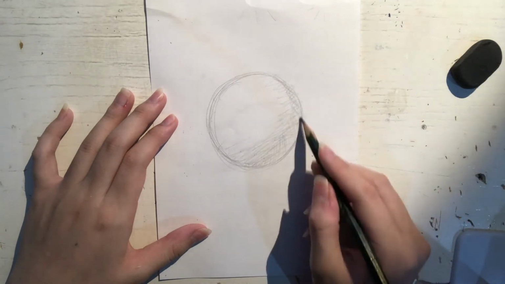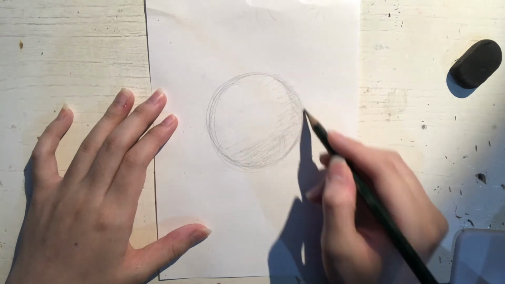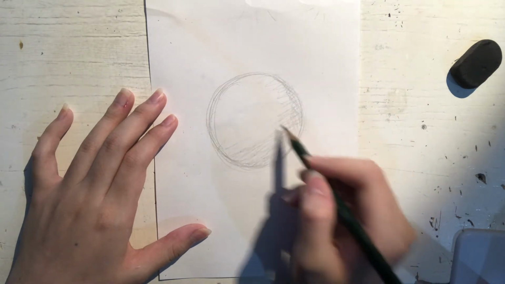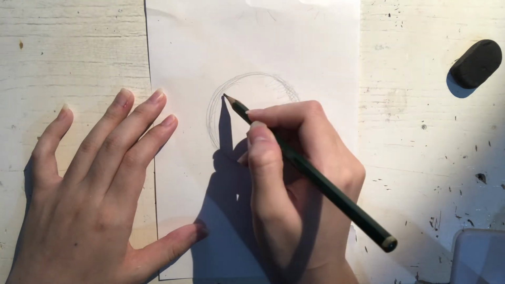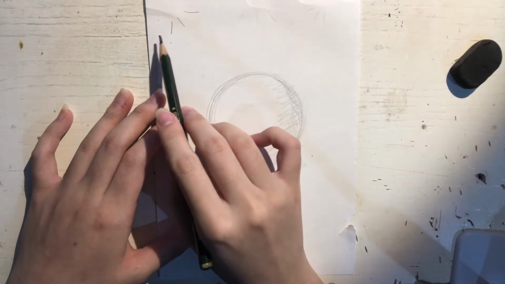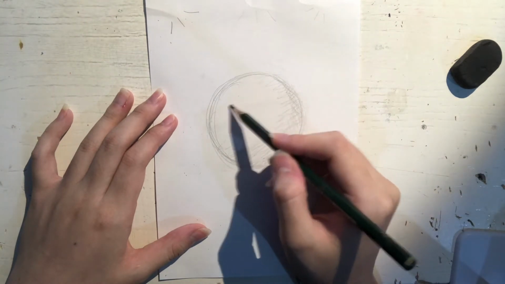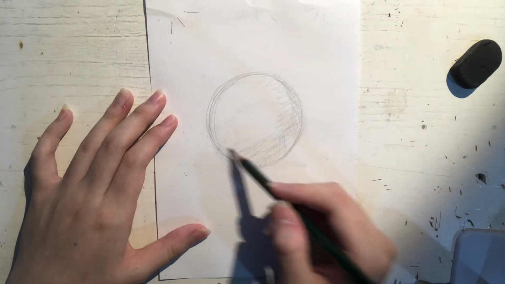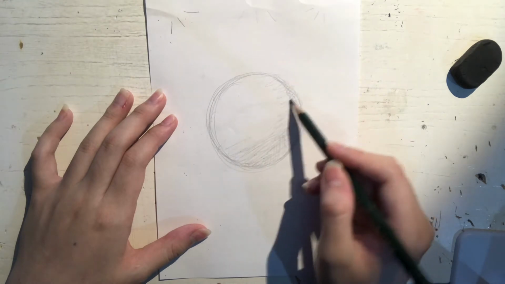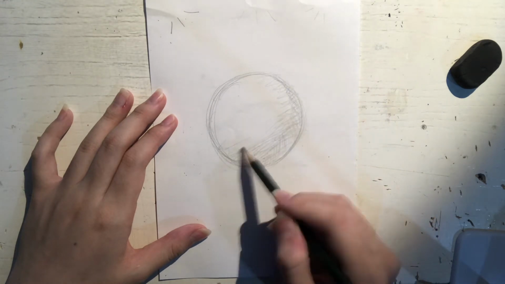Again, this point is the furthest from its light, so its opposite direction is where its light is. So if you guessed that it's on the top left, yeah, you're correct, because this is where its light reflects off, and the shadow and shade is over here.